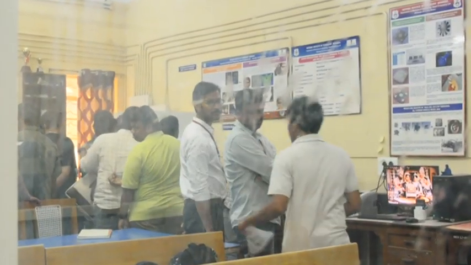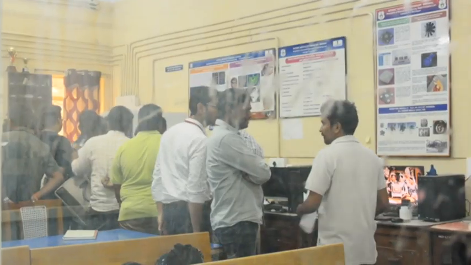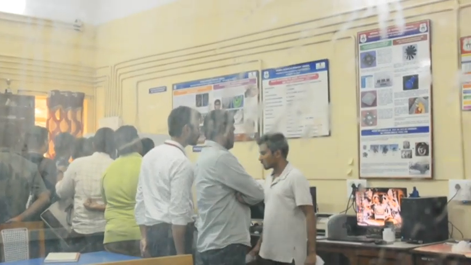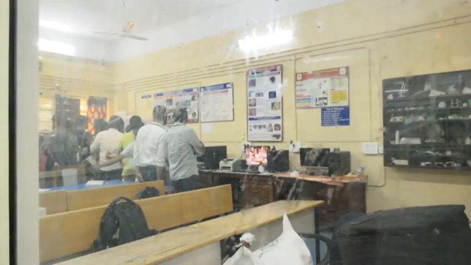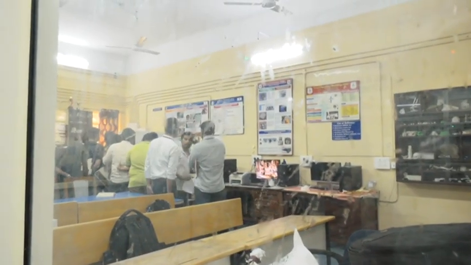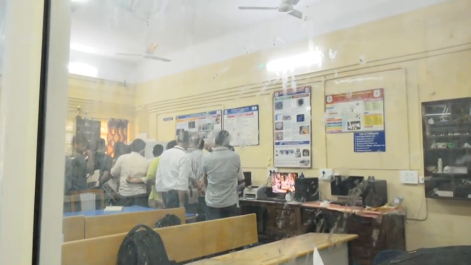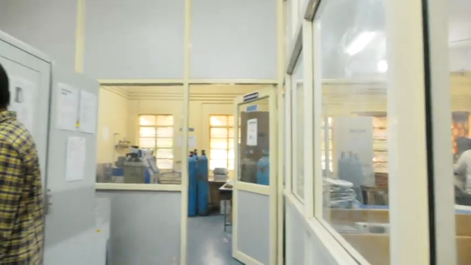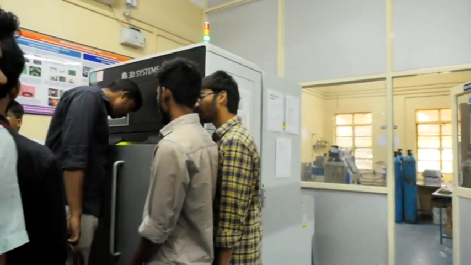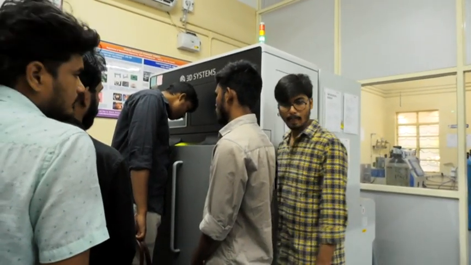The machine can run continuously for 24 hours, even 48 hours, 3 days, 4 days. We need to check the argon, and you can see the O2 level. If the O2 level comes up, we need to check whether the argon cylinder is empty or not. We need to check the cylinder. It is a continuous process.